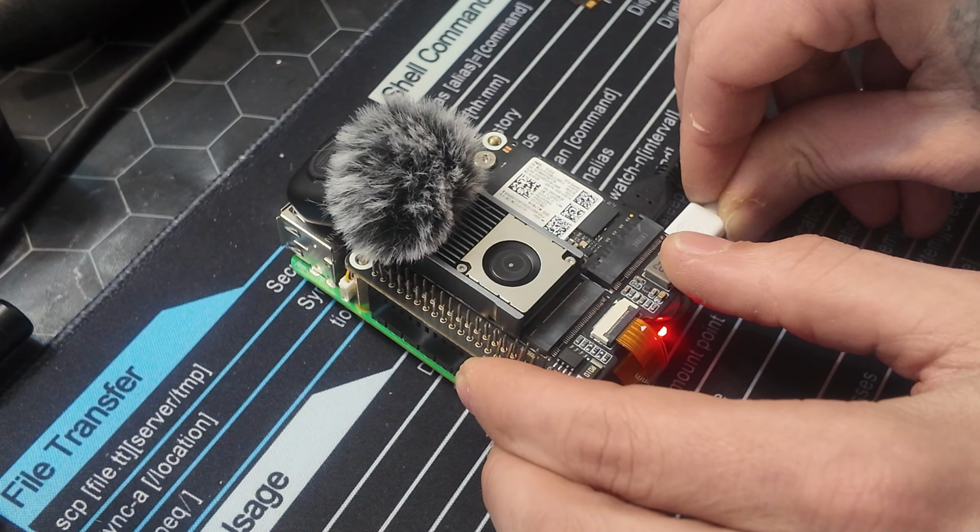I'm gonna power it on for you, and I want you to really listen, because this thing whines, like really whines. So we're gonna power it on, and I want you guys to listen closely.